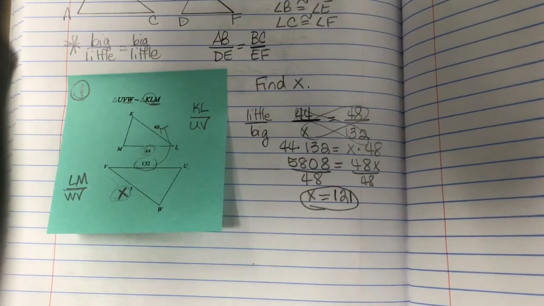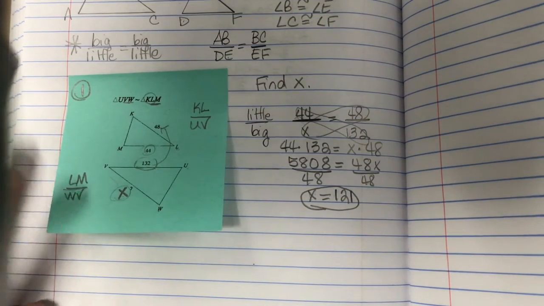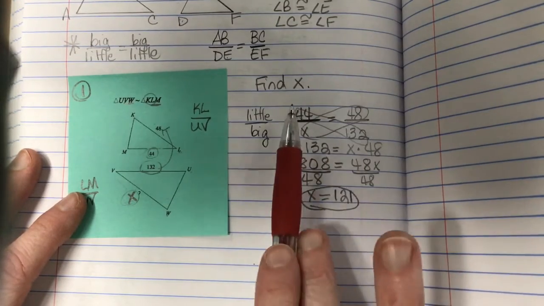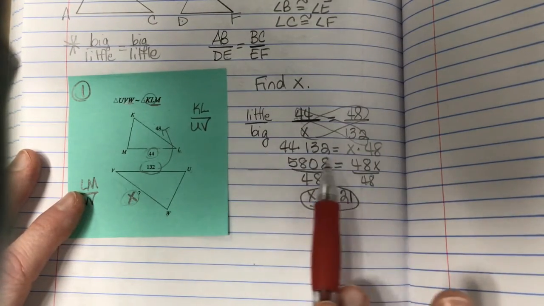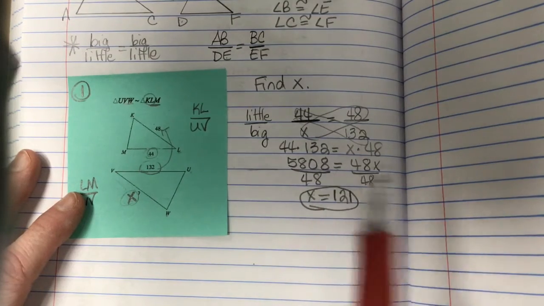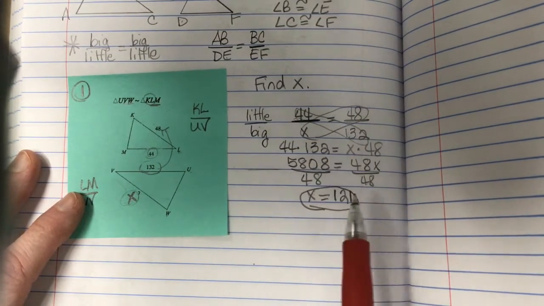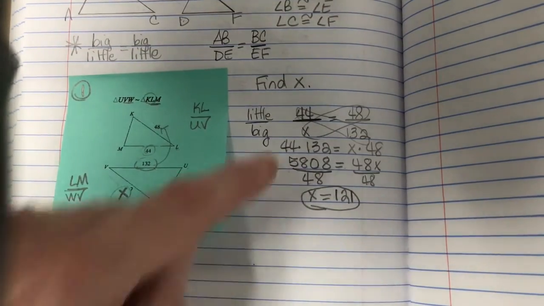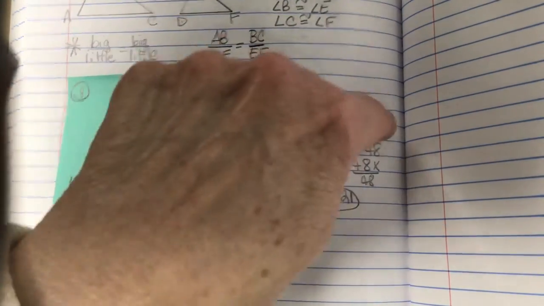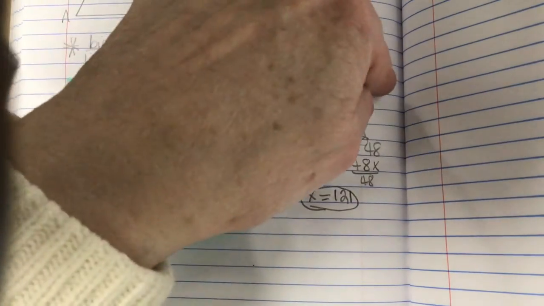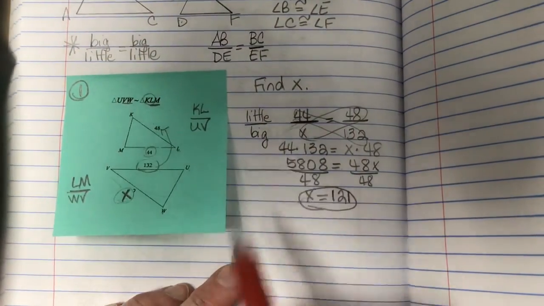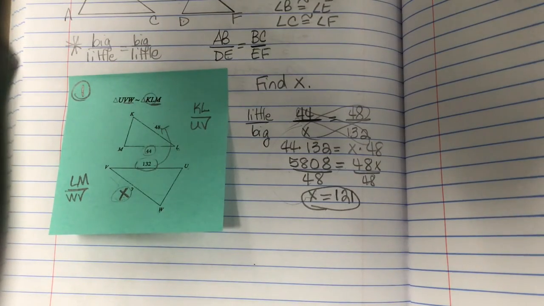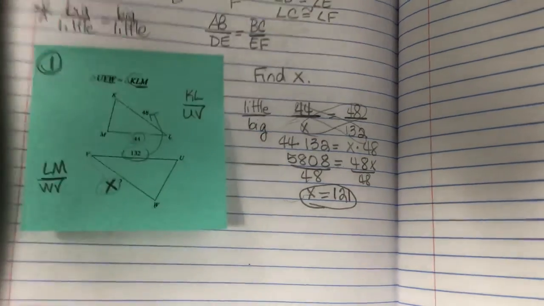Now remember what we said about a proportion. If it's true, then this times this is going to equal that times that. So 44 times 132 is 5808. And 48 times 121 is going to be 5808. It has to be. If the ratios are equal, multiplying that way and multiplying this way and putting 121 right there, those two should multiply to 5808. Okay, number 2. Let's go.